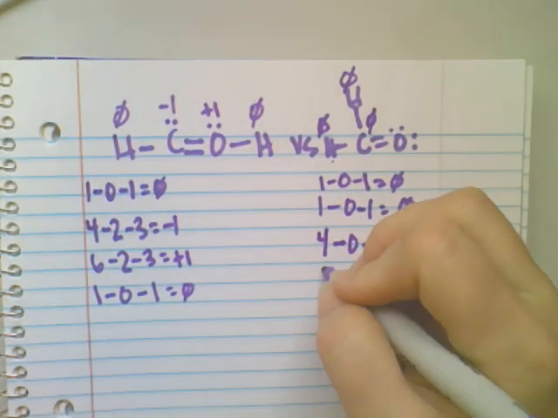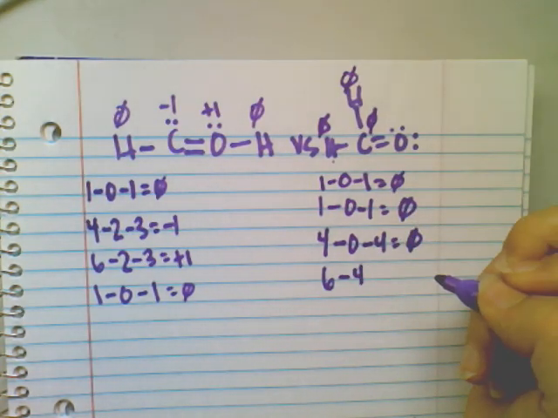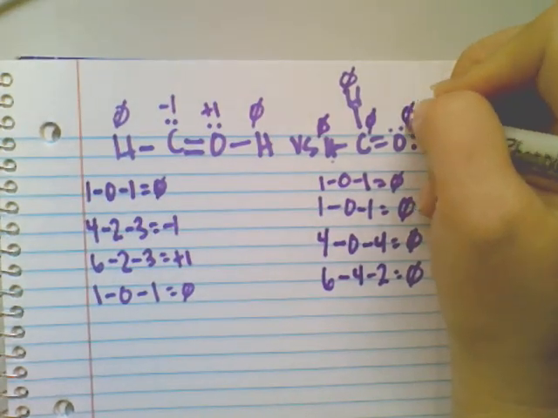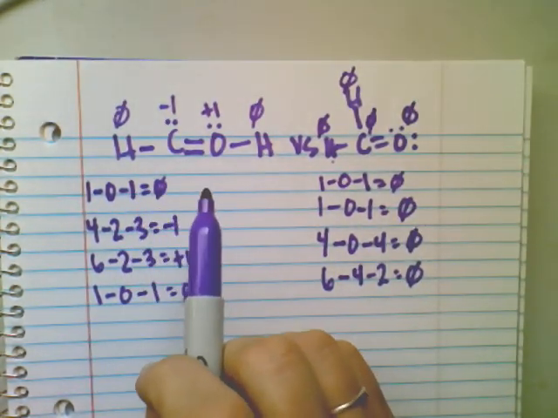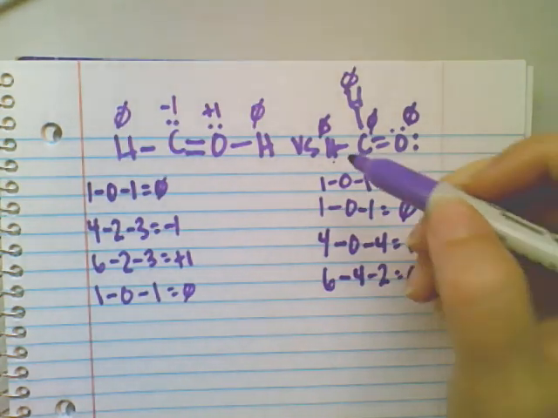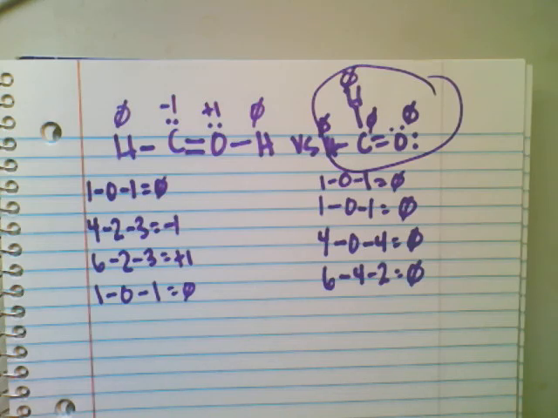The oxygen brought in 6 valence electrons. It has 4 electrons in its lone pairs, and it forms 2 bonds, and it also has a formal charge of 0. So between these two Lewis structures, remember the one that has no formal charges is preferred, so that means this structure is the preferred structure.